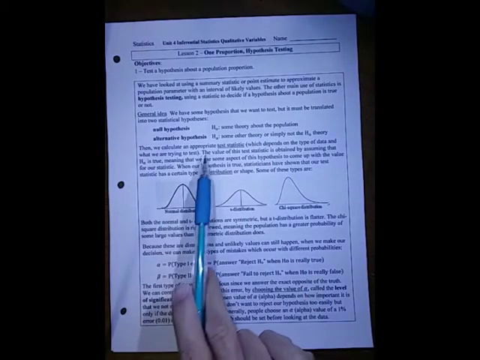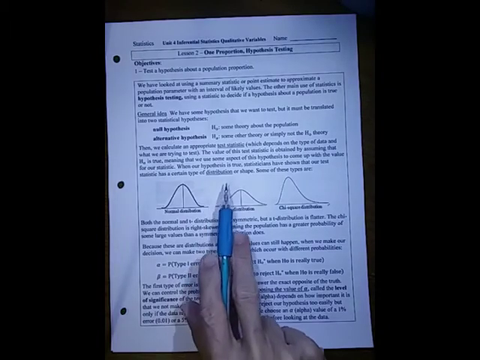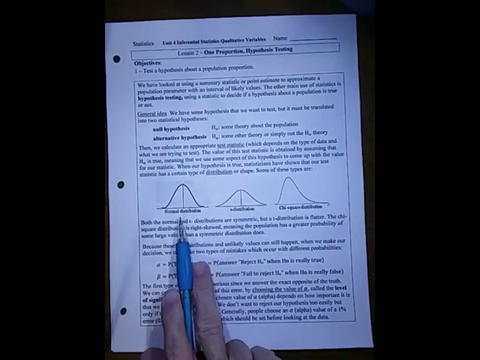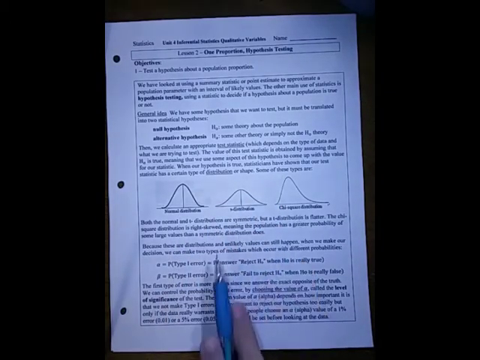Then we're going to calculate an appropriate test statistic, which depends on the type of the data and what we're trying to test and so on. And then we're going to use the value of that test statistic and the shape of the distribution, assuming that H0 is true, to come up with whether our hypothesis is likely or not. So our test statistic, because we know it has sampling error and so on, will have a certain distribution or shape. Some of those types are normal, t's, chi-square.